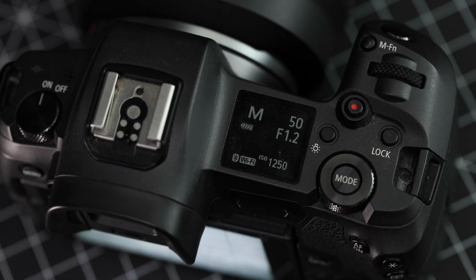F-stops are measured in increments. You may have heard that the smaller the f-stop number, the bigger the aperture. And the bigger the f-stop number, the smaller the hole. Here's a general scale of f-stops. 1.4, 2, 2.8, 4, 5, 6, 8, 11, 16, 22, 32.